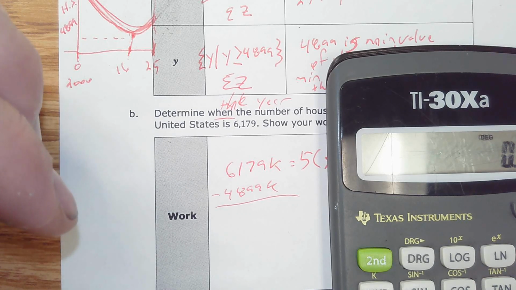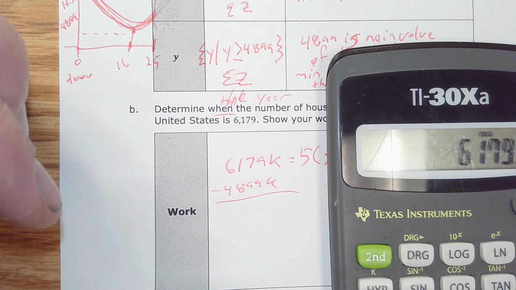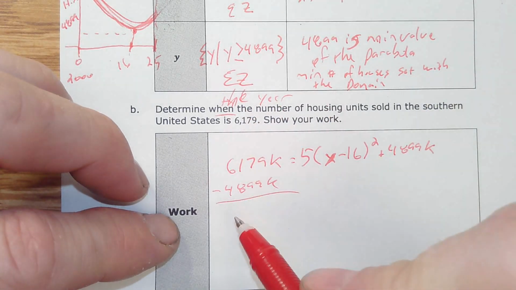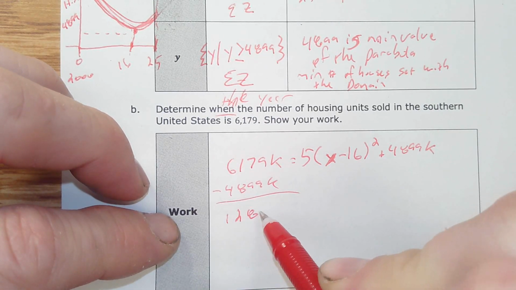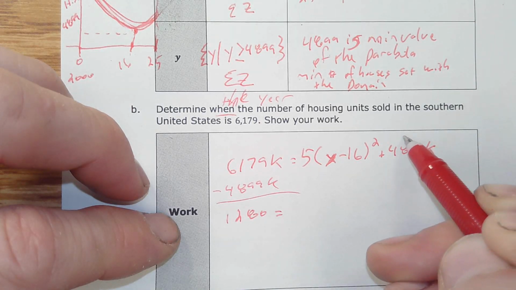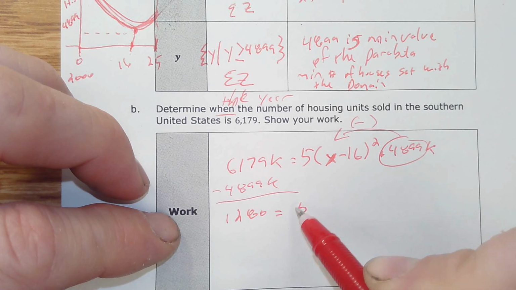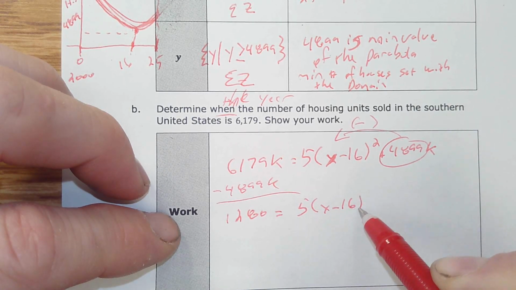So I got 6,179 minus 4,899 is 1,280. So 1,280 equals 5 times x minus 16 squared.